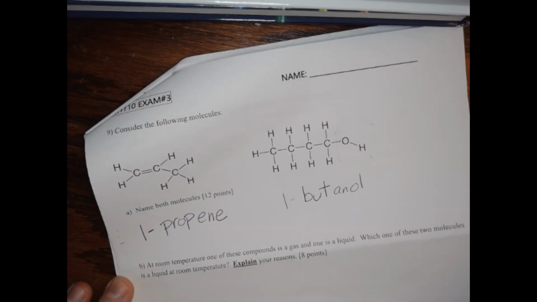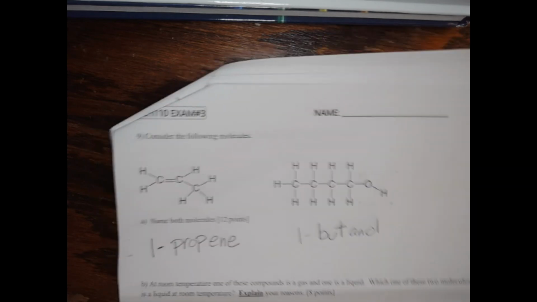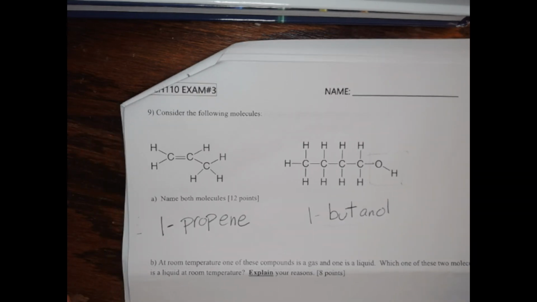And then it says, at room temperature, one of these is a gas and one is a liquid. Which of the 2 molecules is a liquid at room temperature, and explain my reasons? That sounds a lot like intermolecular forces.